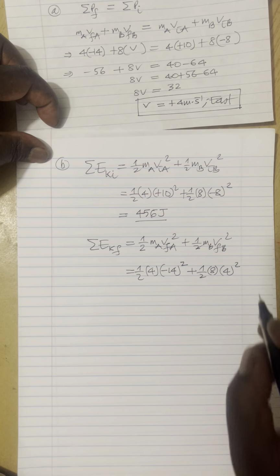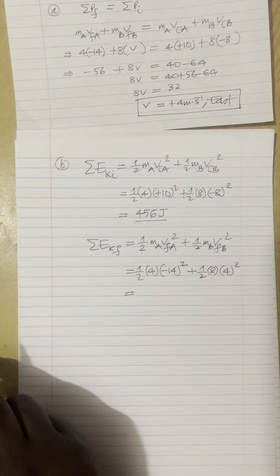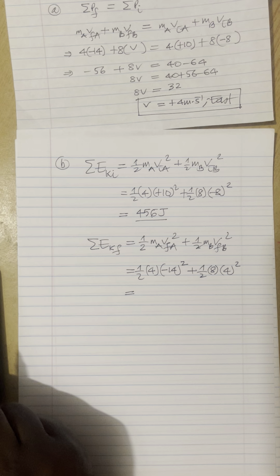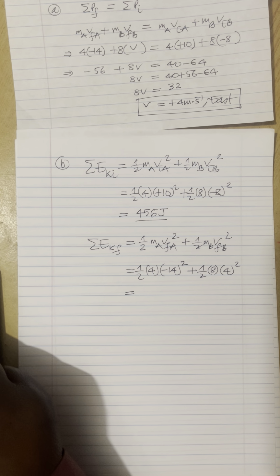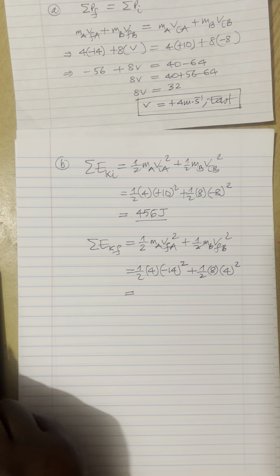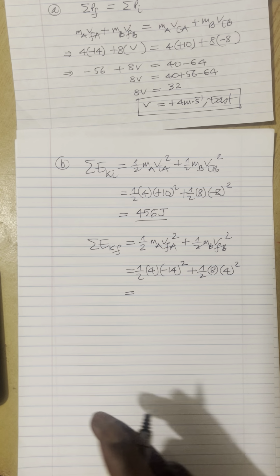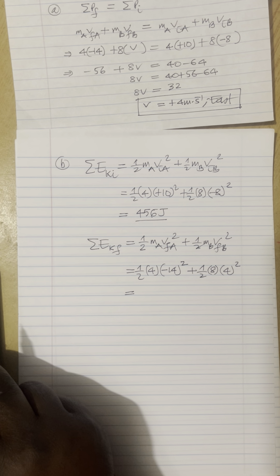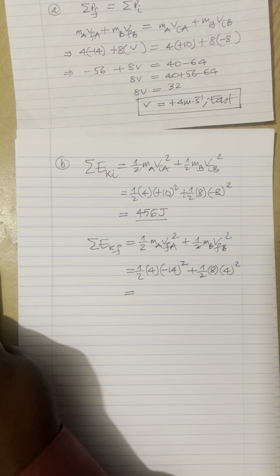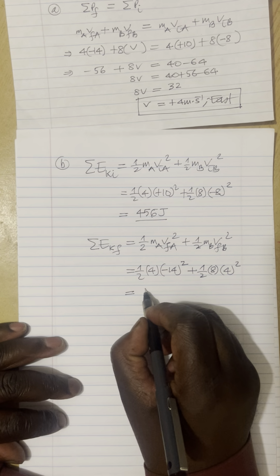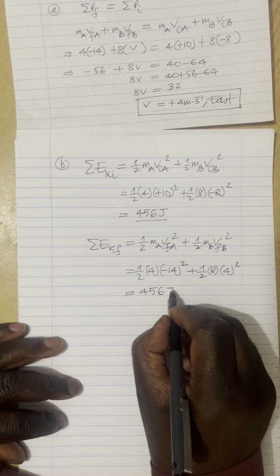We square it. On the calculator, we are saying 0.5 times 4 times 14 squared, plus 0.5 times 8 times 16. Sorry, there is 0.5, I typed 0.4 accidentally. All right, so it's 456 again.